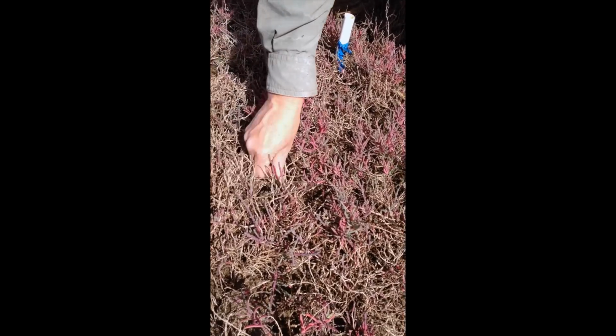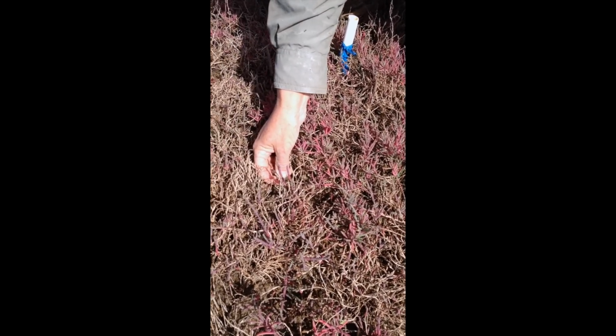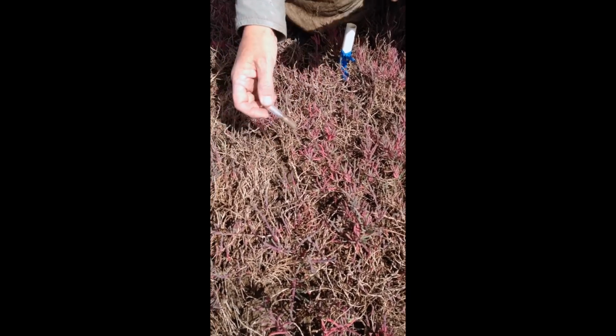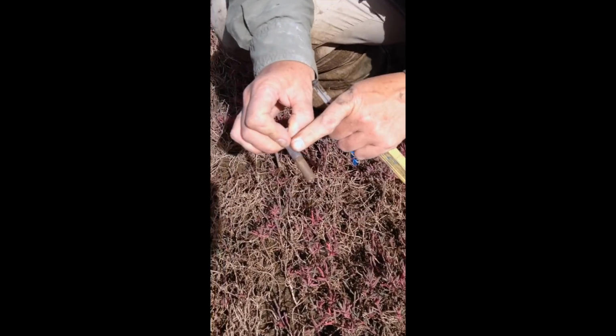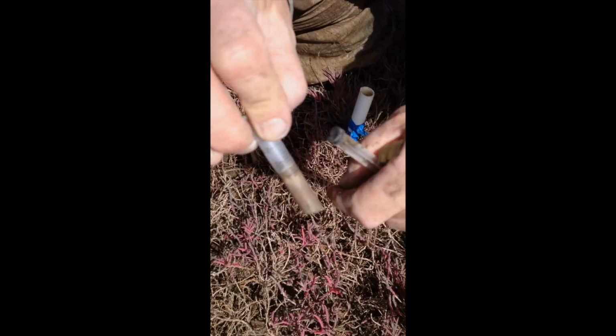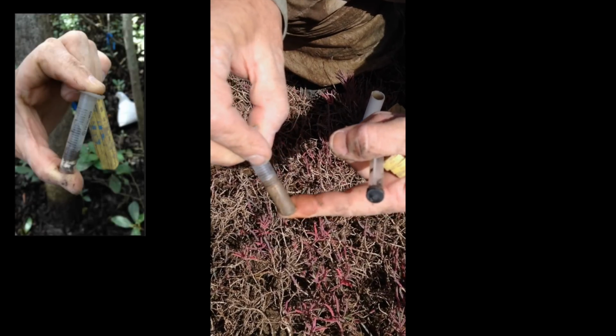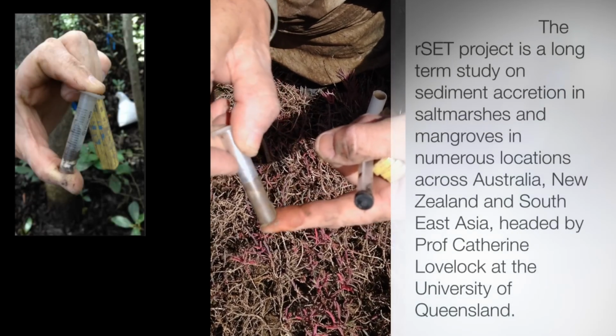So I just push the syringe in to maybe 3 or 4 centimeters, and then I draw it out, and what you find is that you can see this white layer. You can see what's accumulated over the white layer.